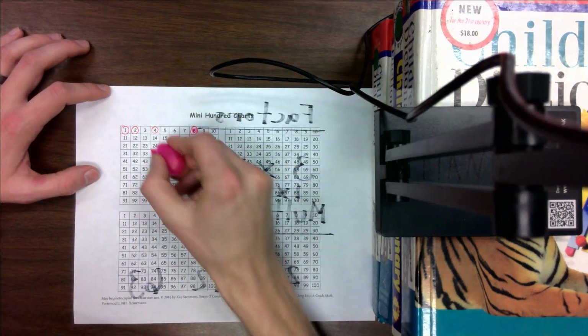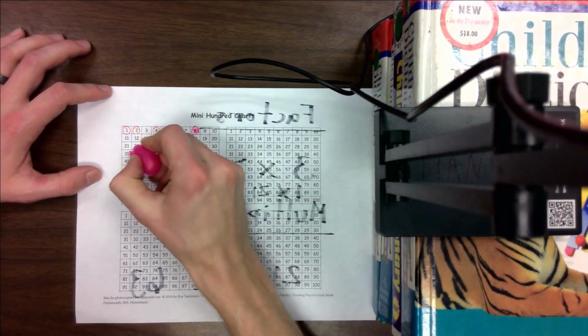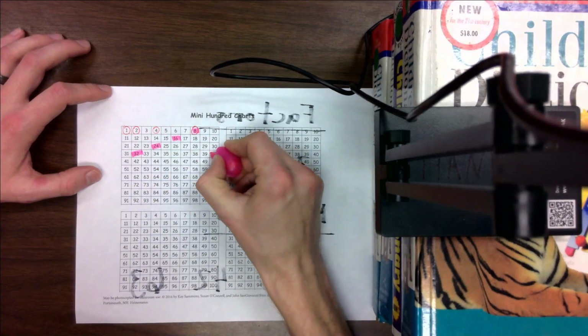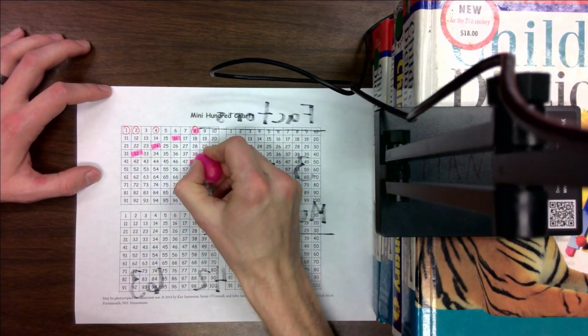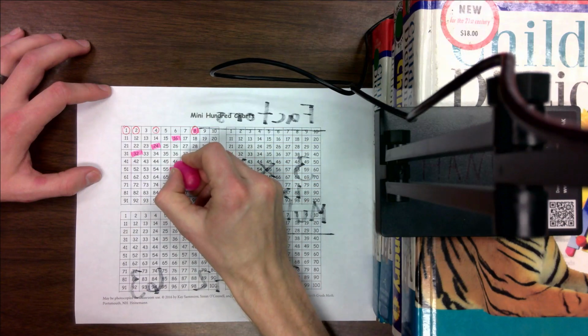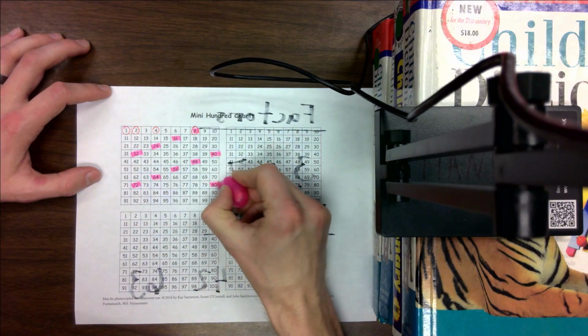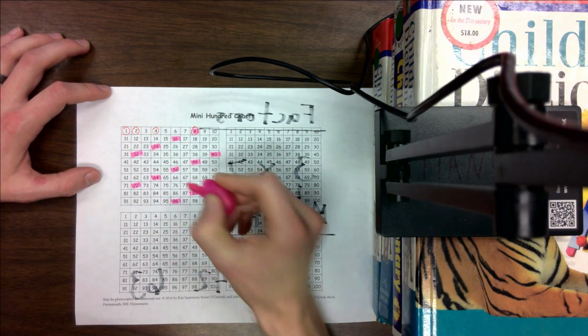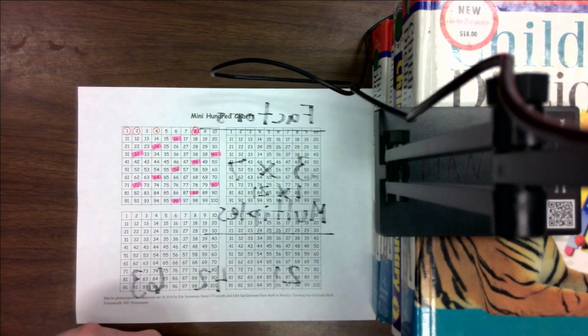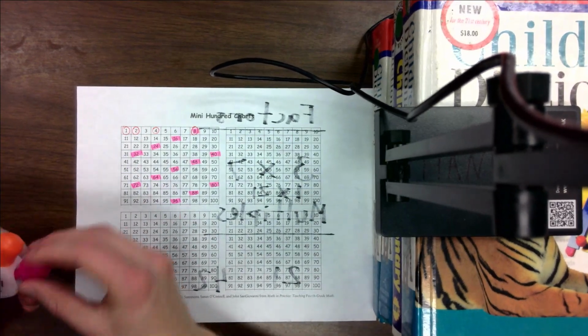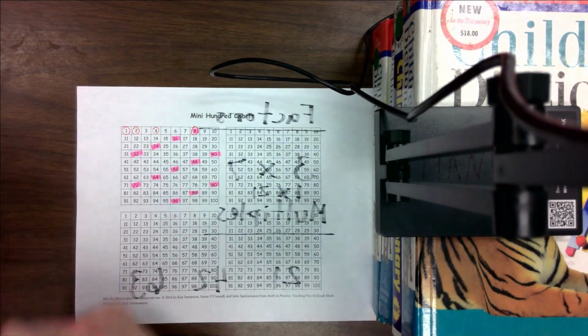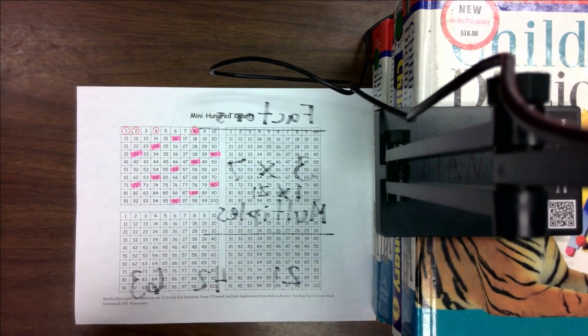8 more than 16 gives you 24. 8 more than 24, 32. 8 more than 32 is 40. 8 more than that is 48. 8 more than that, 56, 64, 72, 80, 88, 96. There are more multiples than these 12. However, these are the only ones we can shade on the multiples chart, or the hundreds chart.